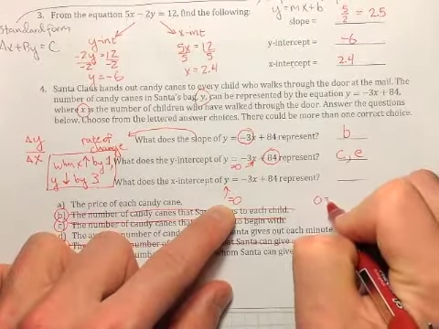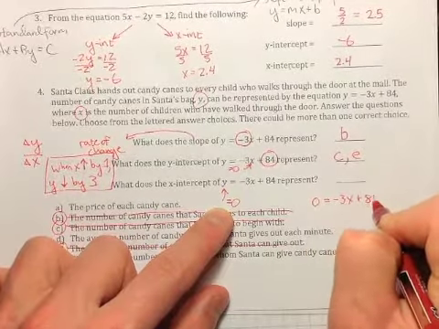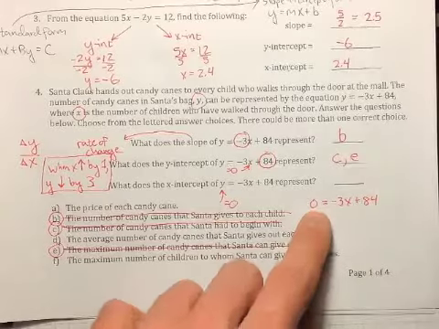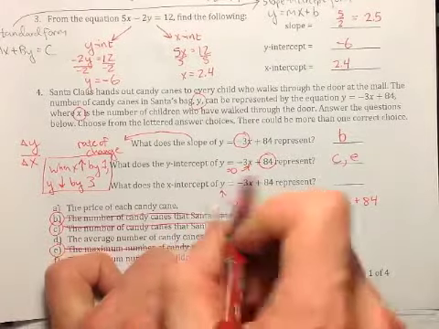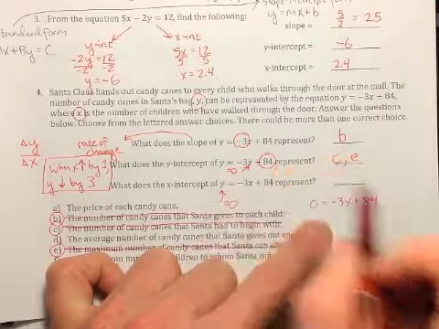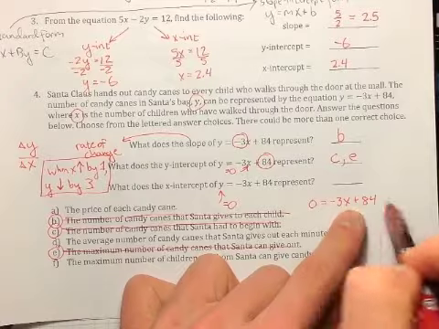So Santa has no candy canes left in his bag, so y is 0. Now the x-intercept of this equation is the number that we can plug in for x to make this equation true.